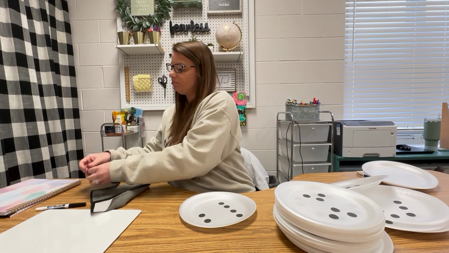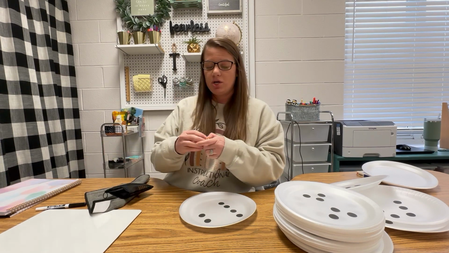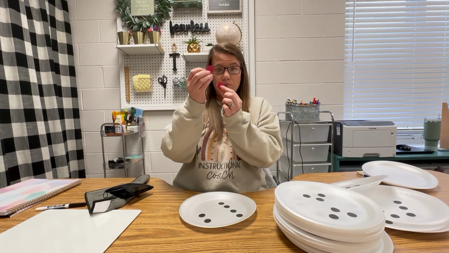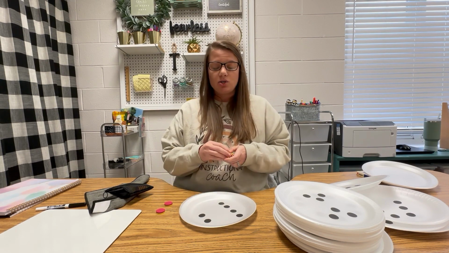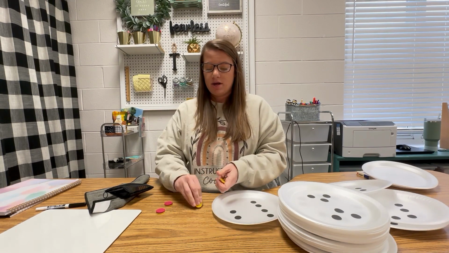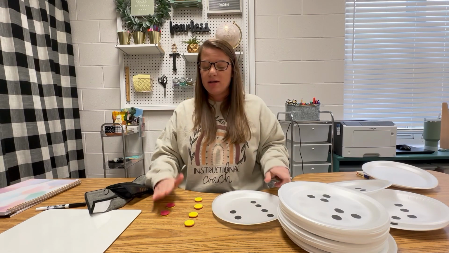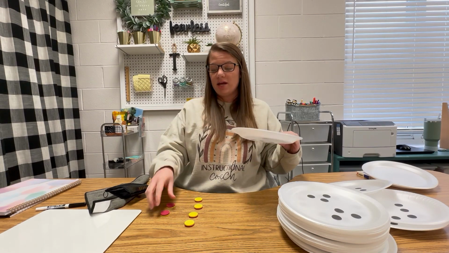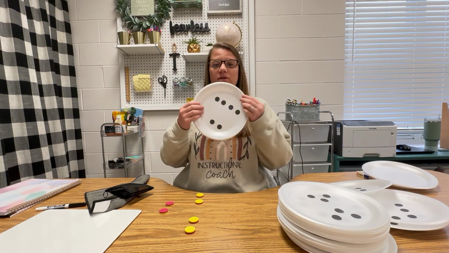For example, for this one, a student could say, "Oh, I saw 2 red, and then I saw 4," and they're going to represent that in yellow. So that is 6. Or they might have seen 2, 2, and 2, which is 6.